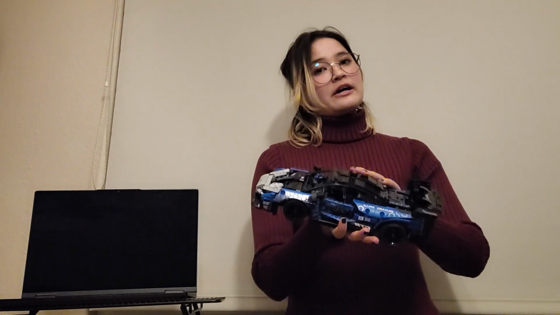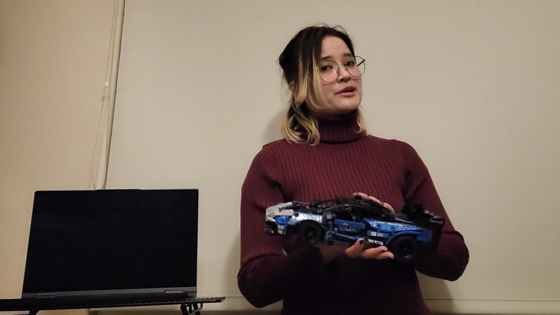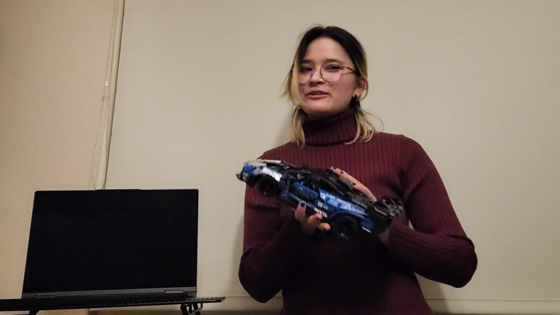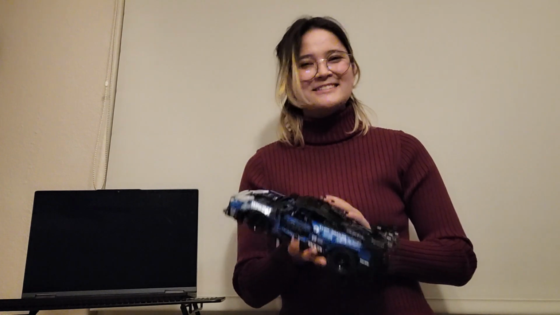Models are a great visual aid to use when you're talking about a subject that is way too big or way too small to bring into class. Say I was talking about cars. Obviously I can't bring a car into class, that'd be crazy. Instead I'd bring something like this. This is a Lego model of a McLaren Senna, which is one of my favorite race cars, and as much as I would love to bring one into class, I can't.